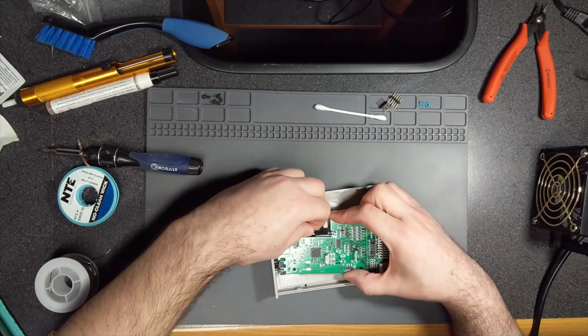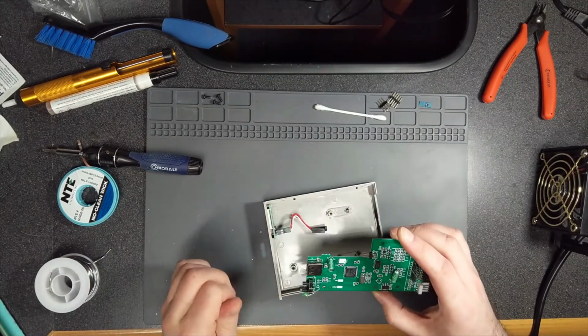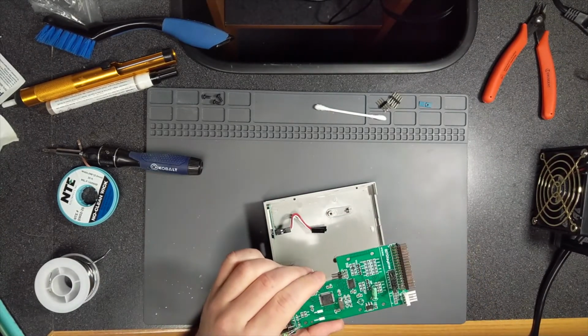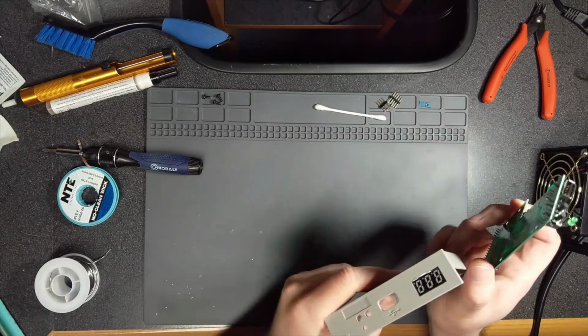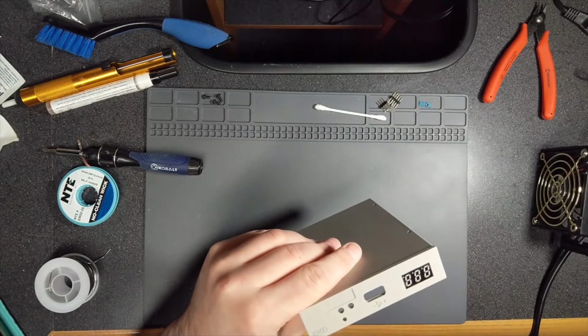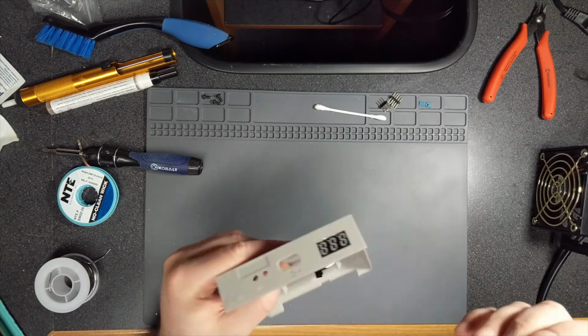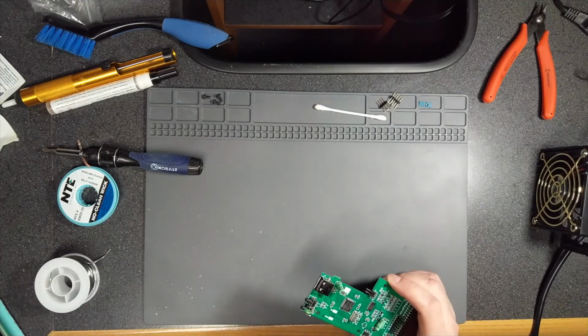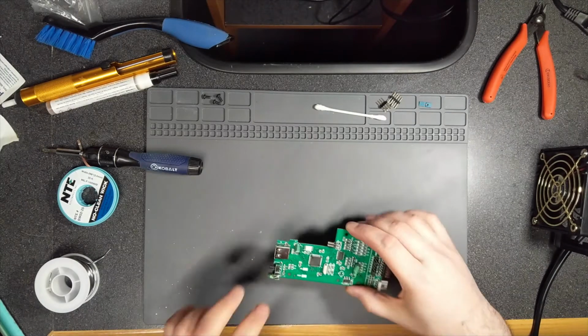Of course, at this time, if you're going to perform additional mods such as the piezo speaker and the OLED display that lets you actually read out what's on the thumb drive instead of just the number, you can do that at this time too. I'm not going to do that. I'm just going to worry about getting these header pins on.